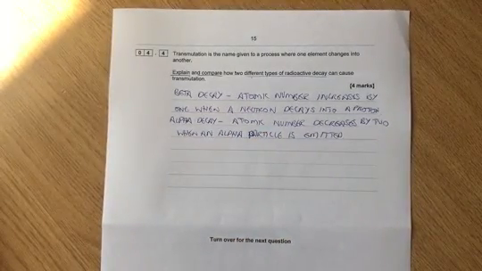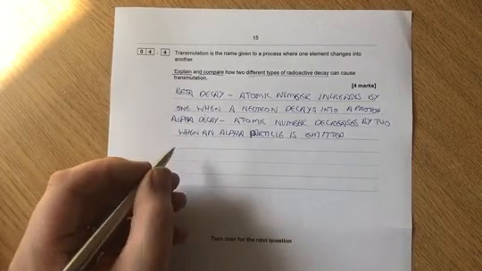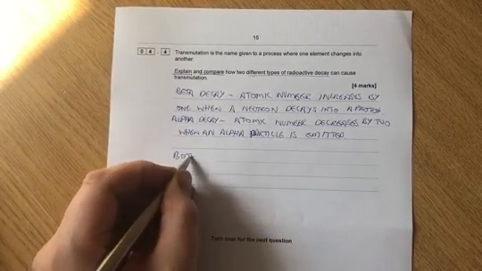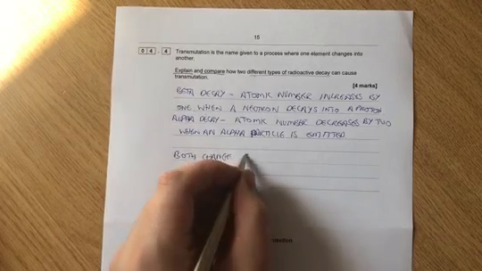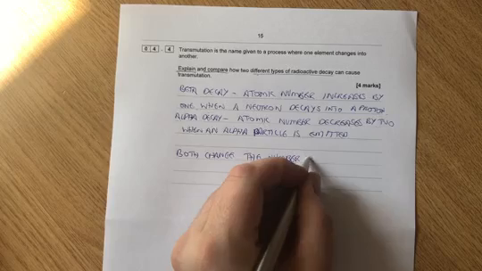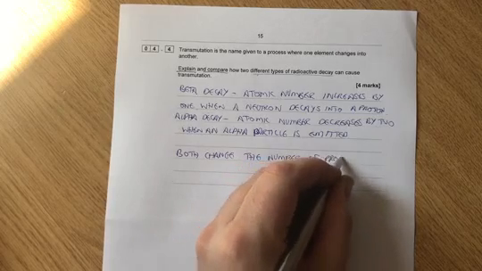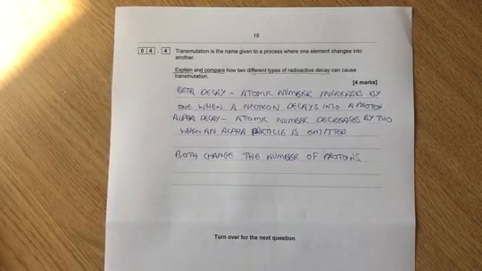Finally, to get the full marks, we need to talk about the comparison. So to make a comparison, well, in this case, both change the number of protons. So that's what they have in common. They both have a change of number of protons.